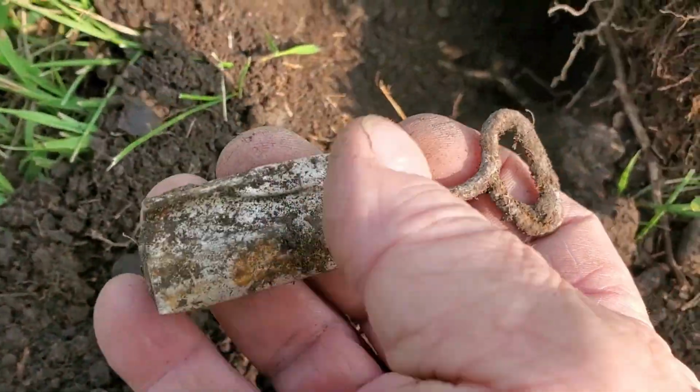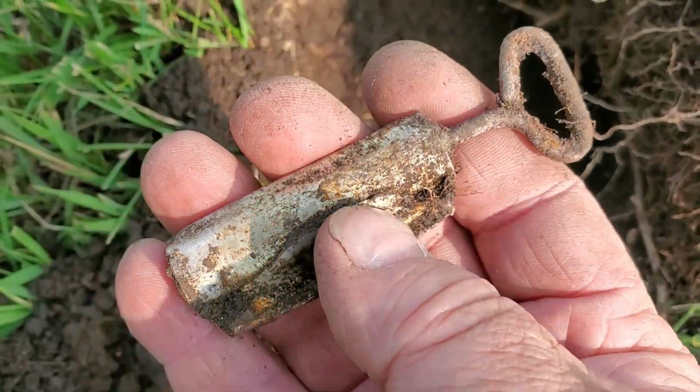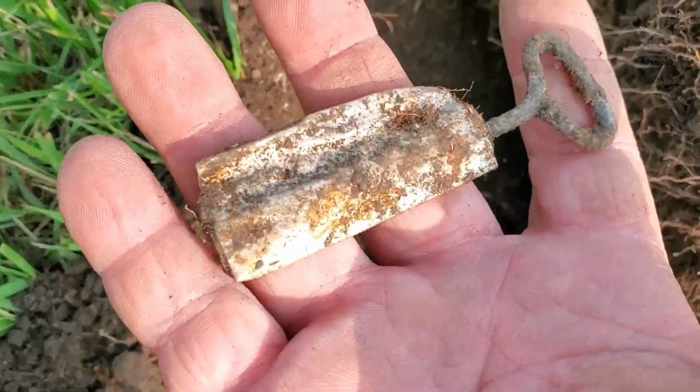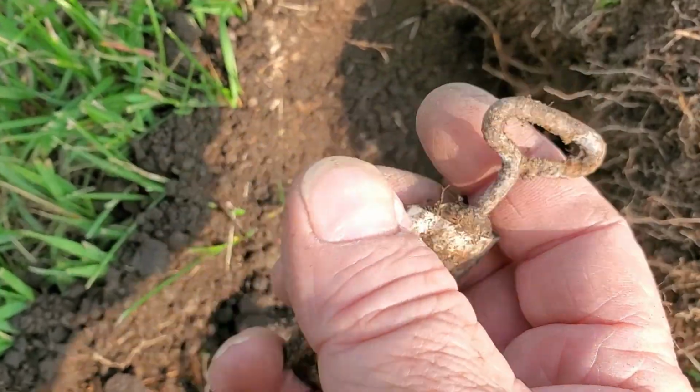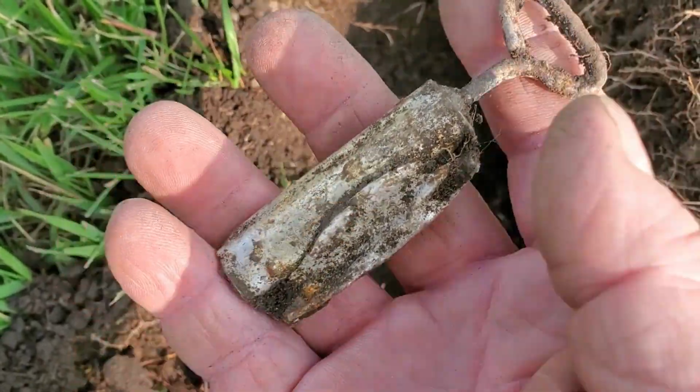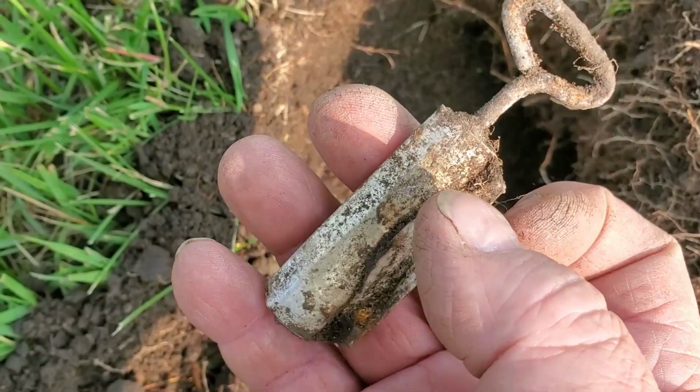Well, this just came out. It was a good signal. It was a little bit deeper, but you could see how good of a signal it would be. A little bit of a mix, a little bit of a squelch because of the iron, but good signal. I'm not really sure what that is though.